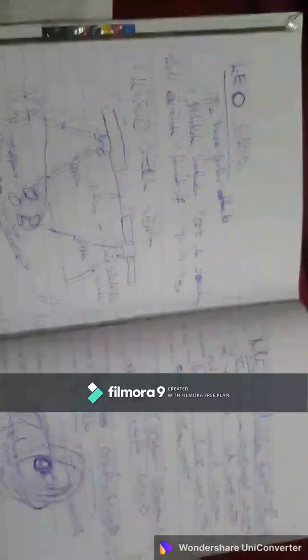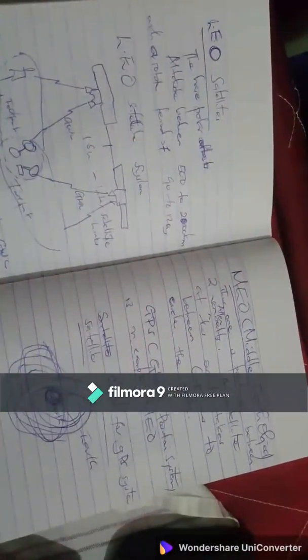An example of a middle Earth object is a GPS system, which is abbreviated as Global Positioning System, which is an example of middle Earth object. The other category is low Earth object.